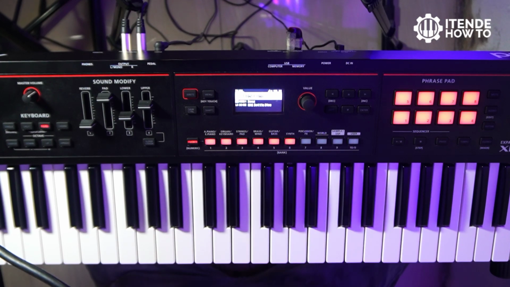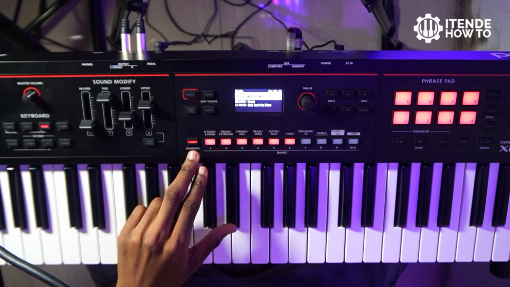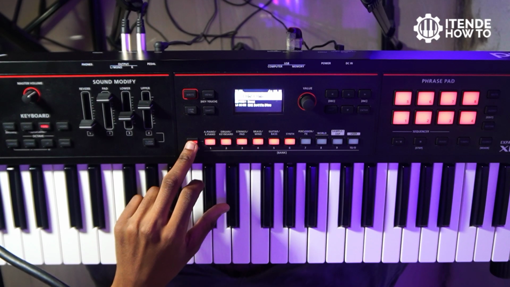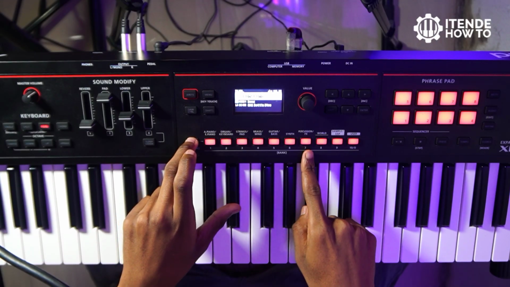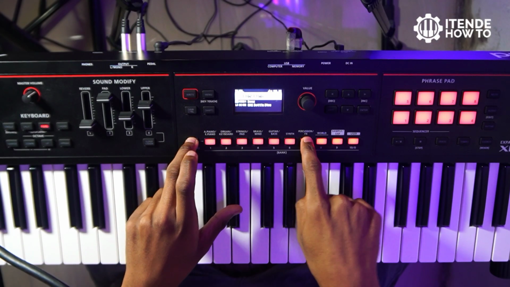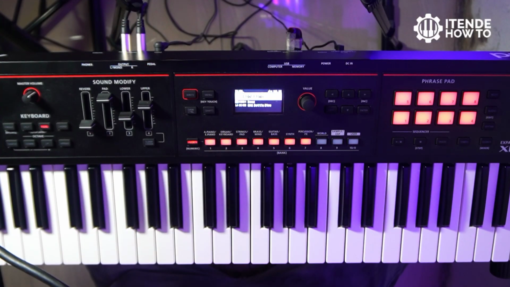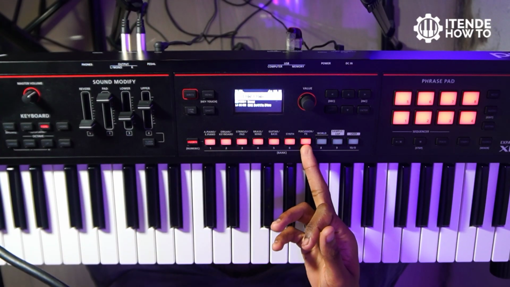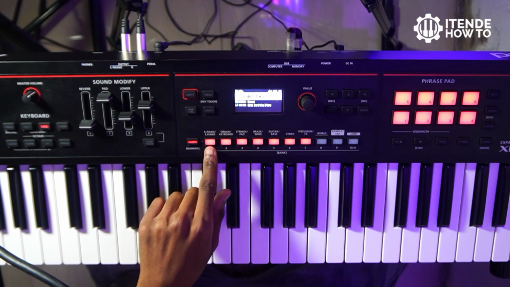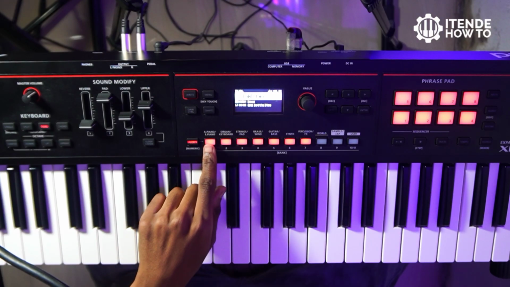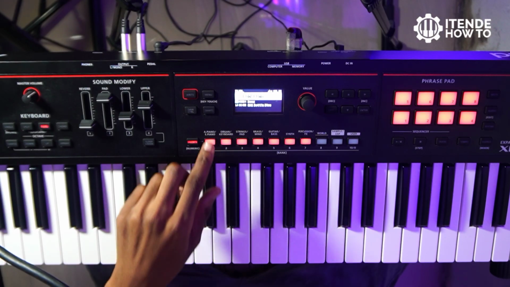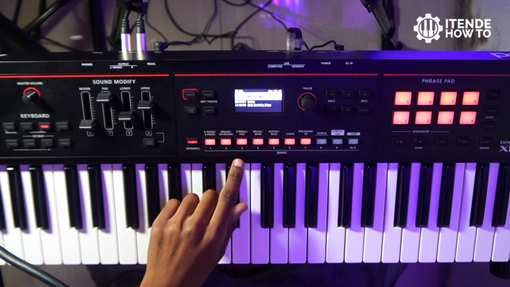So to save my scene, I have to hold favorite, then I have to press number 7. It's now registered under number 7. Meaning whenever I'm playing live, maybe let's say I'm using number 1. This is favorite bank number 2, remember.